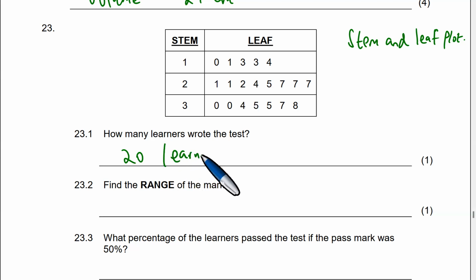Any question? 20 learners wrote the test. Find the range of the marks. What is the range of the marks, Lindsay?